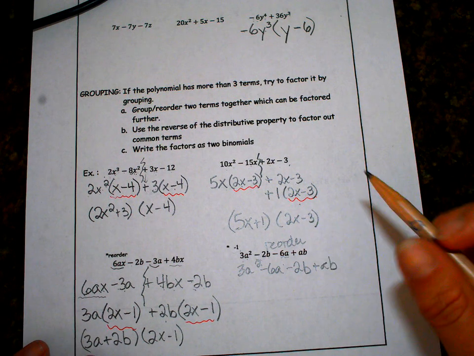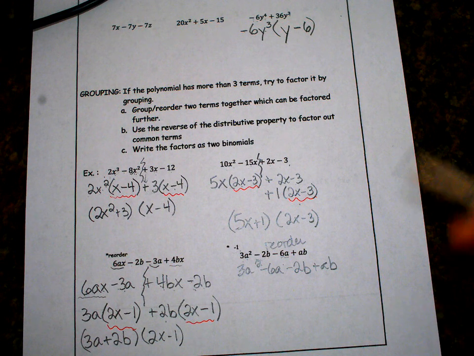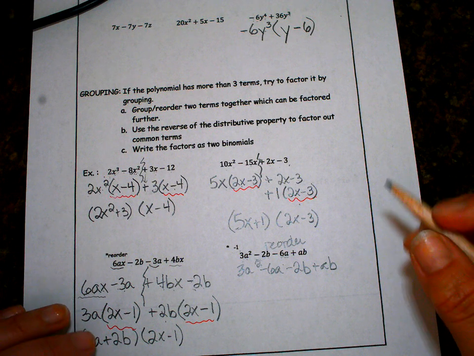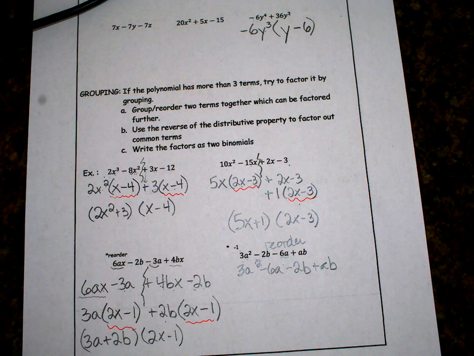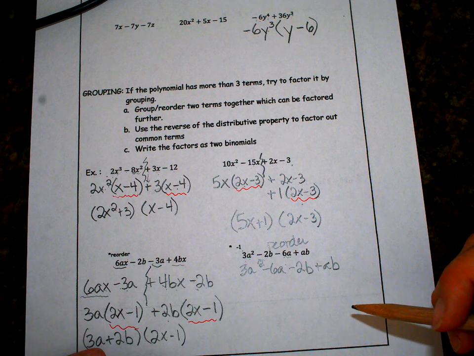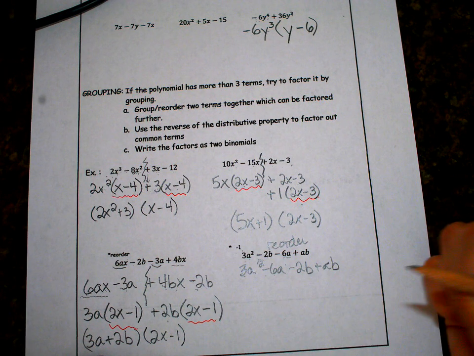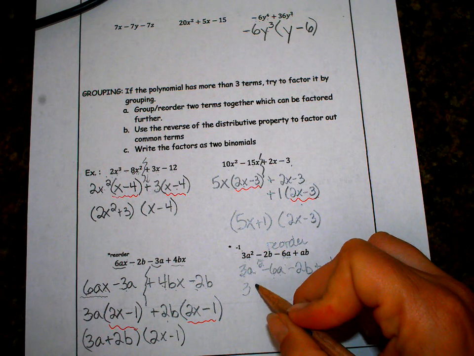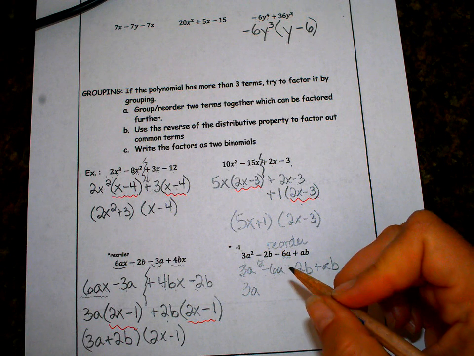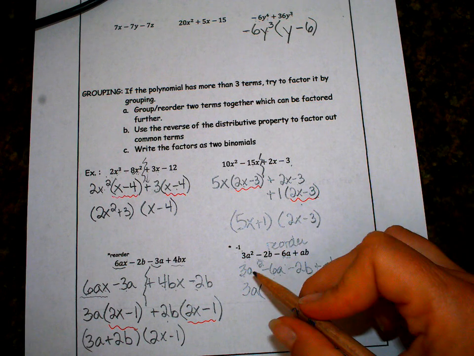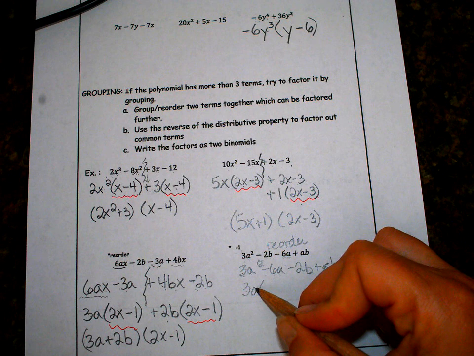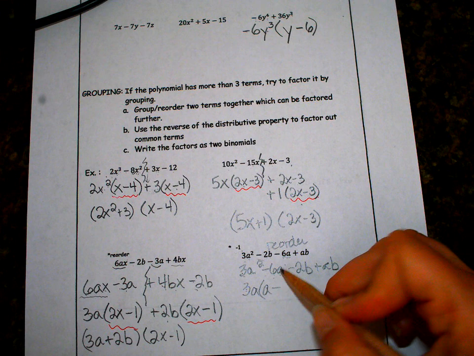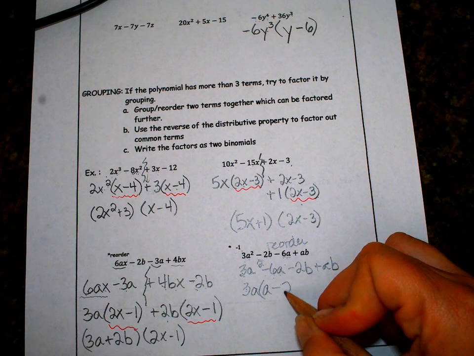Okay, so I reordered them, right? All right, so I just wrote them in the order that I see them. So 3a squared minus 6a. So 3 and 6 both have a 3 in common. An a squared and this a both have one a in common. So then I make my parentheses, and I'm going to put 3 out of 3 is good. a out of a squared is a. Minus sign. 3a out of 6a is a 2. Okay?